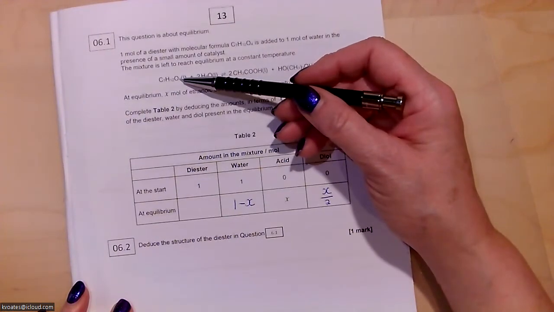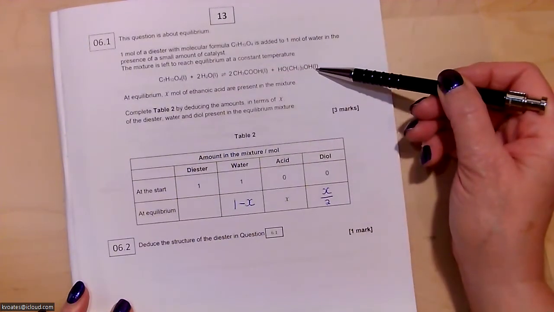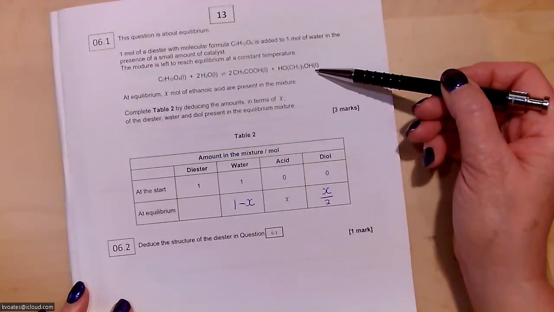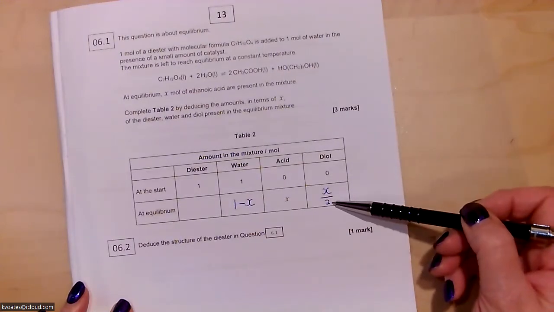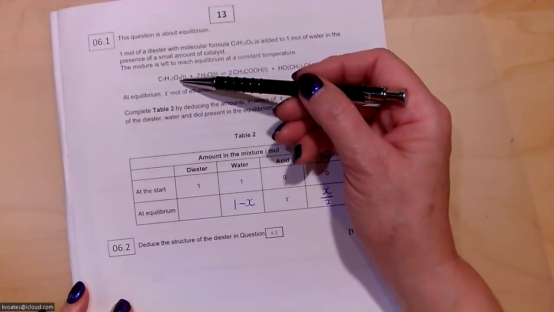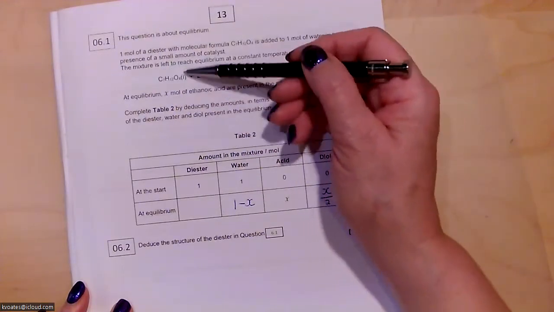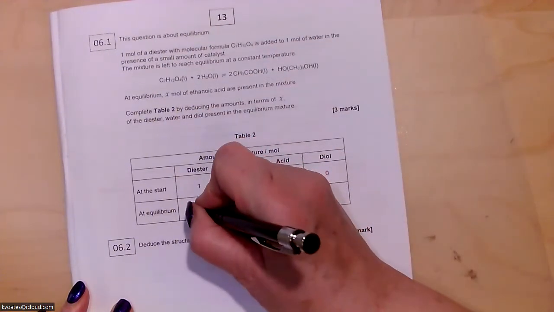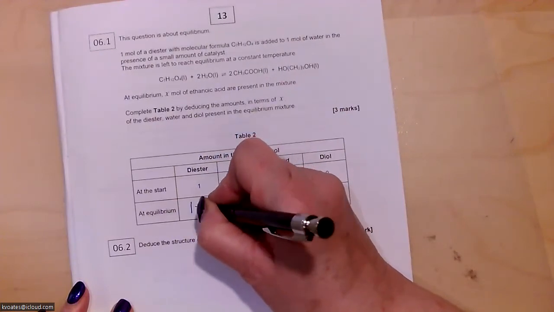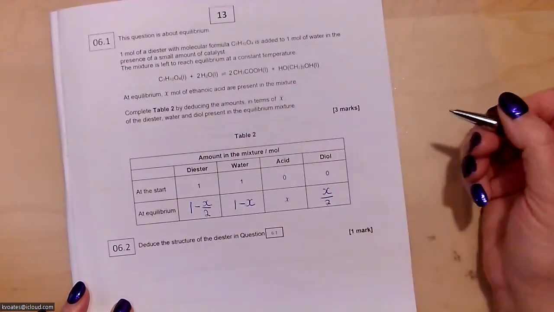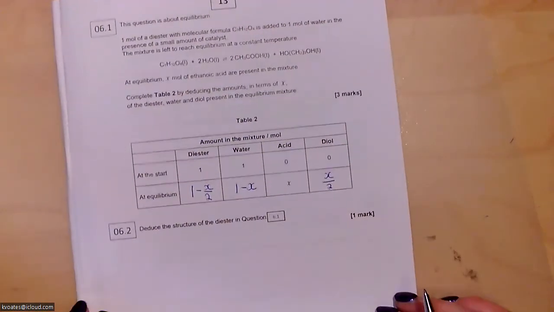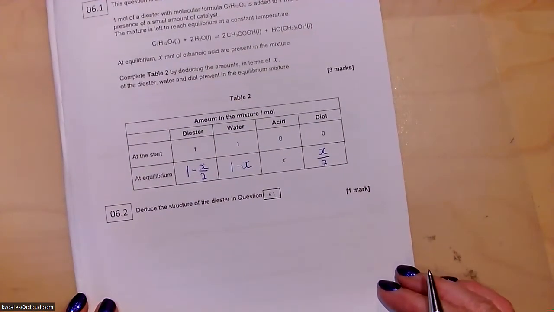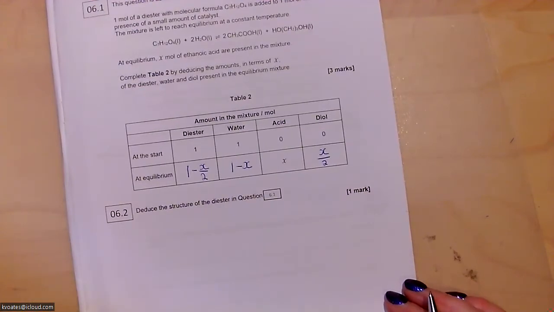So for every 1 molecule of this, we're going to get 1 molecule of the diol. So we know we're going to get X over 2 amount of diol, so we must have used X over 2 amount of this. So this would be 1 minus X over 2. Okay, so that's our mixture in terms of X.